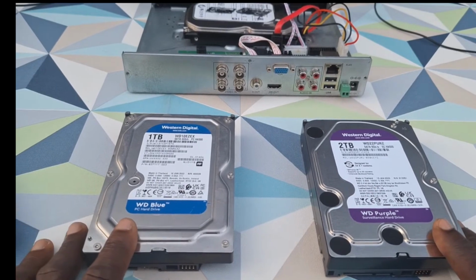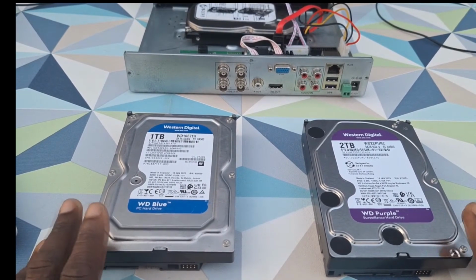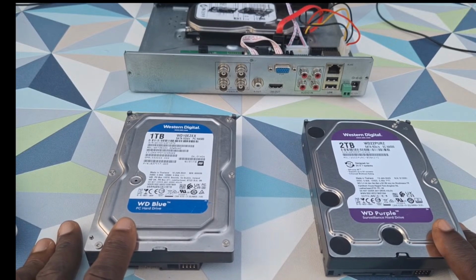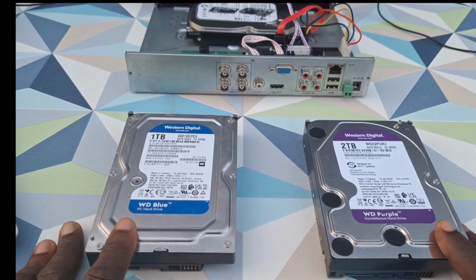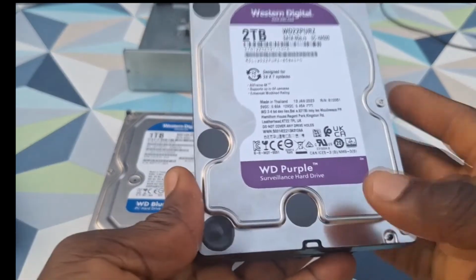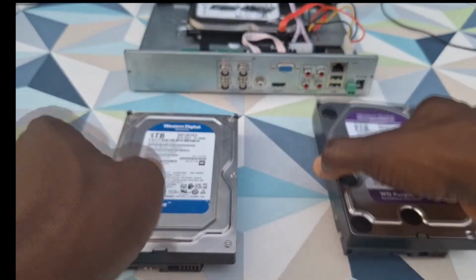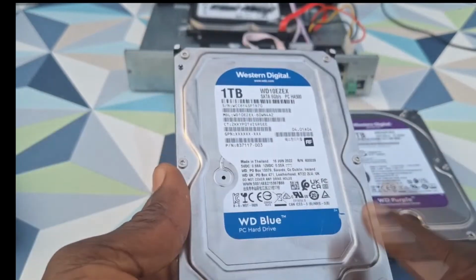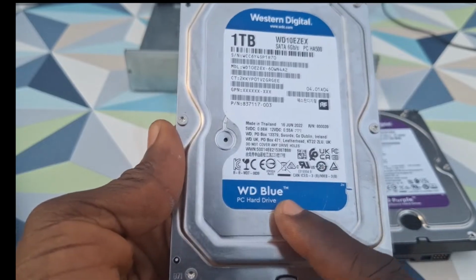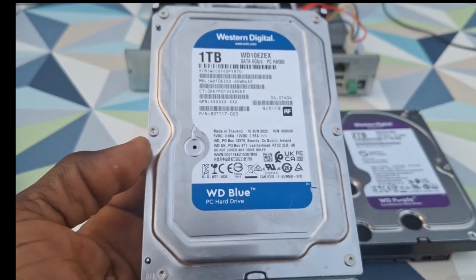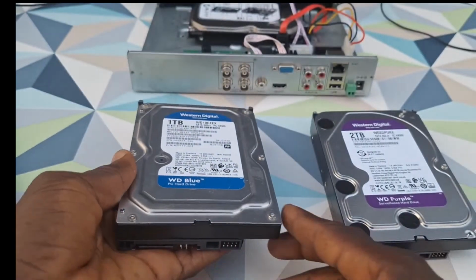Okay, so let's continue from here. I have on my table two types of hard drives. This one is a surveillance hard drive, and this other one is a PC hard drive or a normal desktop PC hard drive.